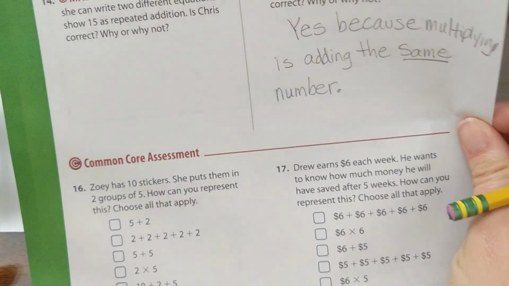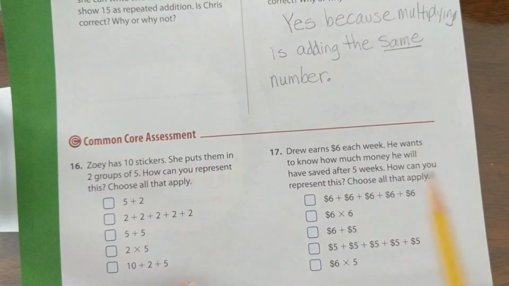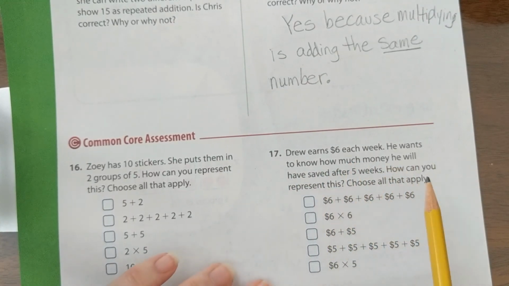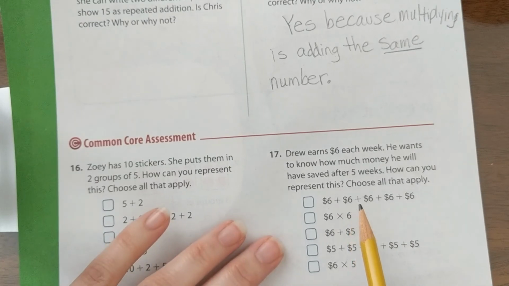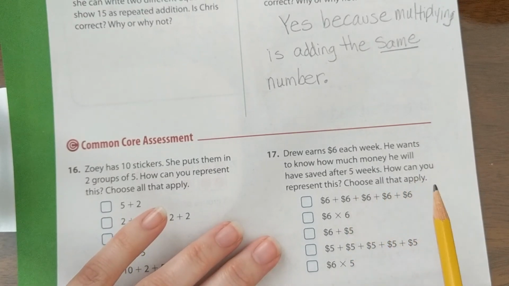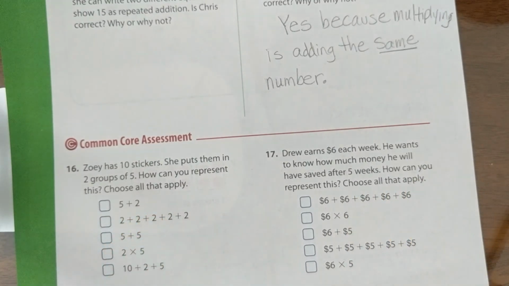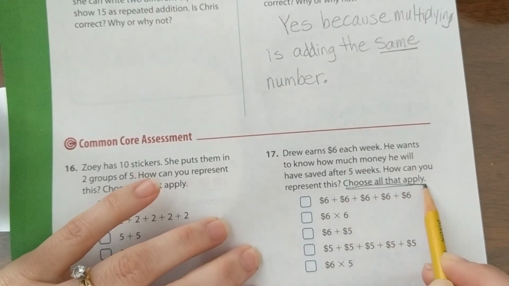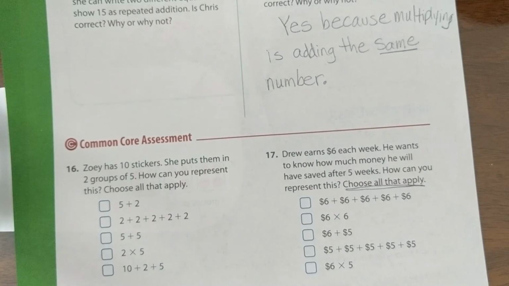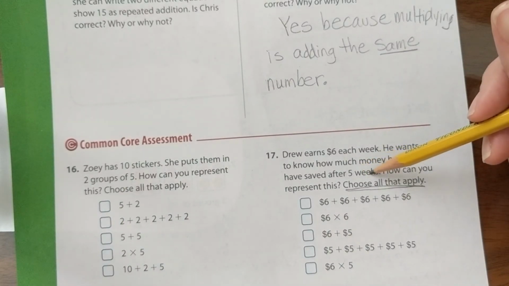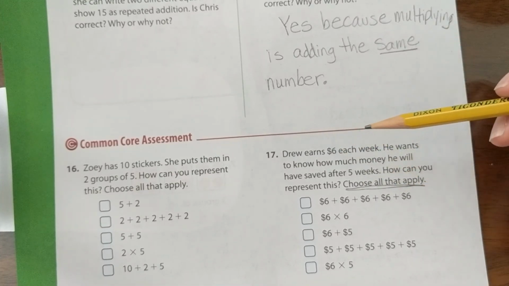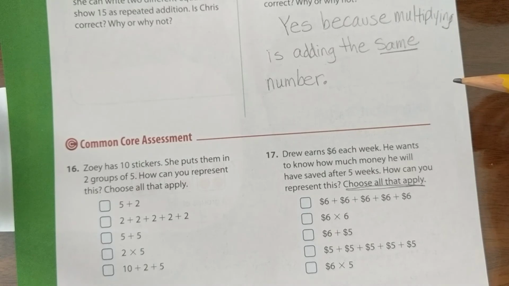And last one for our video. Drew earns $6 each week. He wants to know how much money he will have saved after 5 weeks. How can you represent this? Choose all that apply. There's going to be more than one way to show this. He's working for 5 weeks. And every single week, he'll get $6. So he's earning the same amount every week.